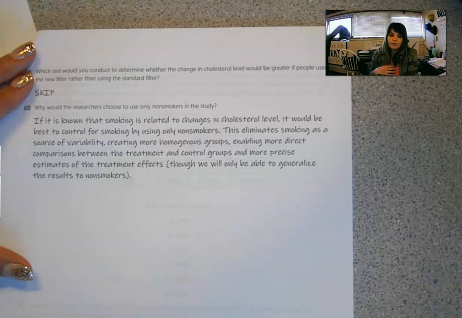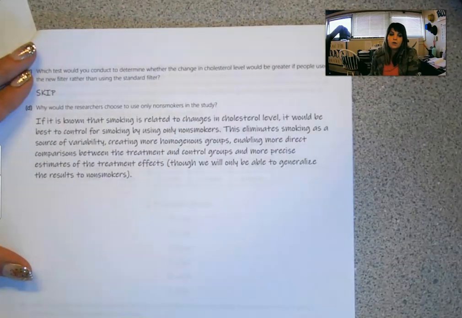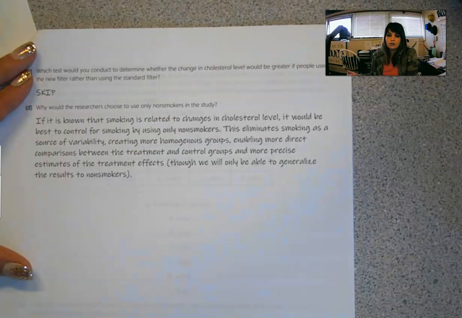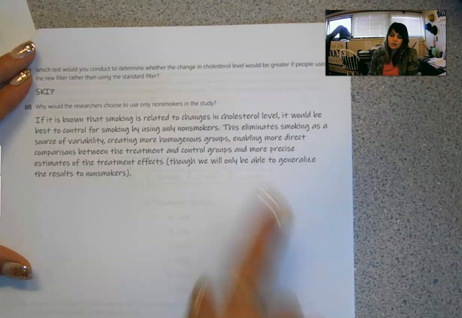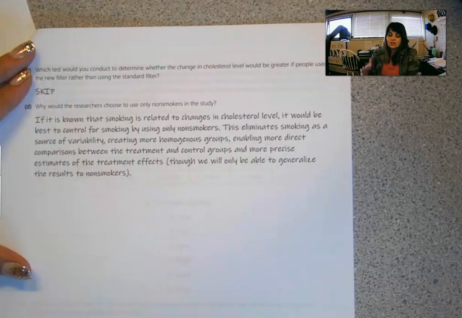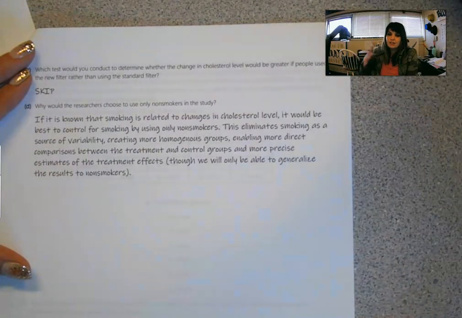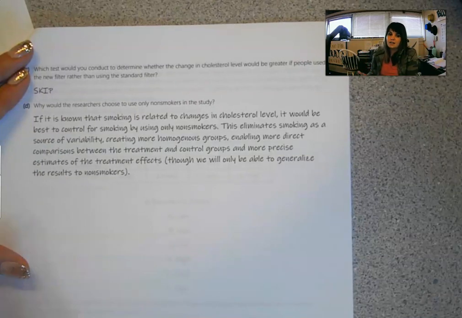So that's such a mouthful that what you need to have is that smoking probably has an effect on cholesterol level. So to block for that, we should only use non-smokers. It's great if you know that it adds a source of variability. What they mean by that is smoking affects cholesterol. The difference in cholesterol could have been caused by the smoking. The difference in cholesterol is the variability that the smoking is adding in.